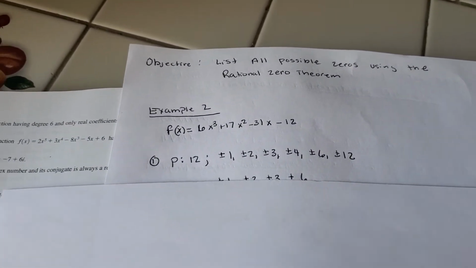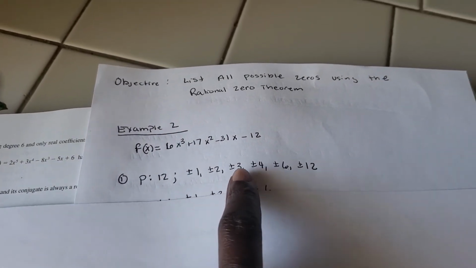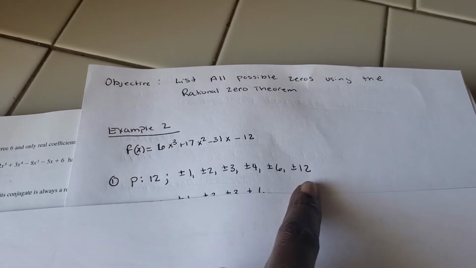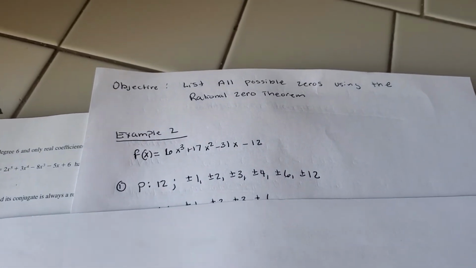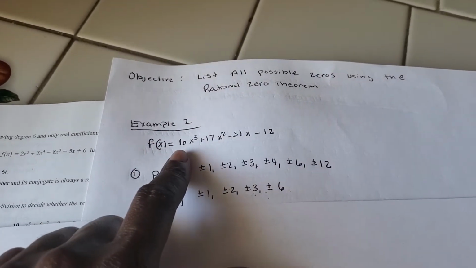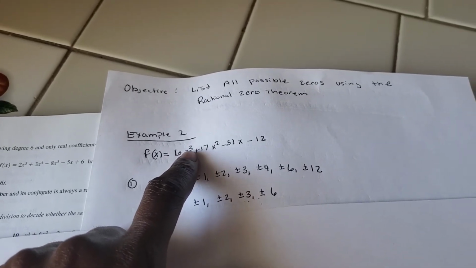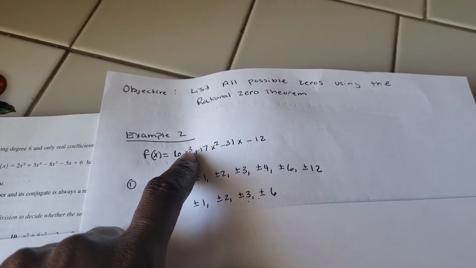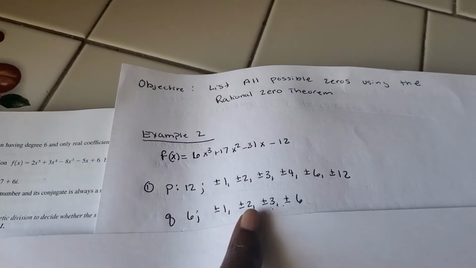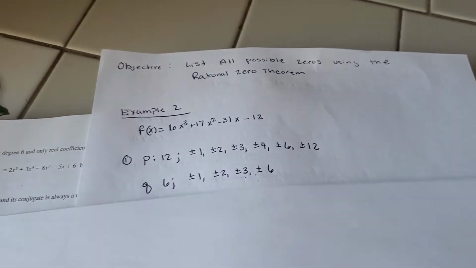The factors of 12 are listed here for you: plus or minus 1, plus or minus 2, plus or minus 3, plus or minus 4, plus or minus 6, plus or minus 12. Then we have to identify our q, which is 6. Remember, it's attached to the term that has the highest exponent, so in this case that is x cubed. So your factors are plus or minus 1, plus or minus 2, plus or minus 3, plus or minus 6.